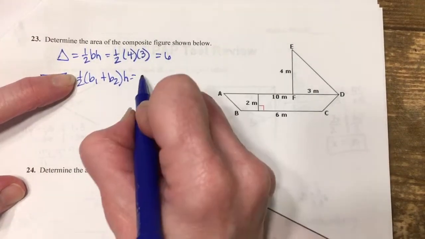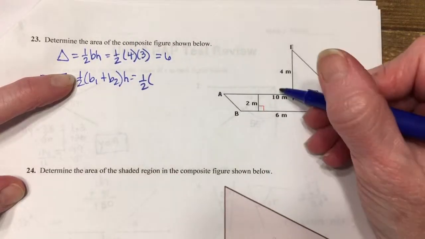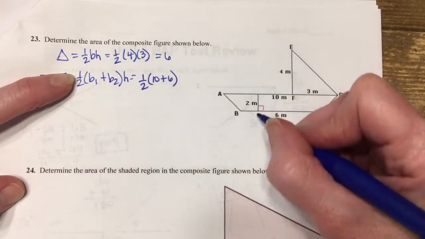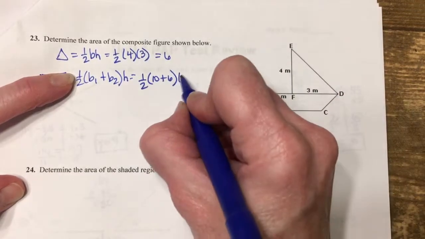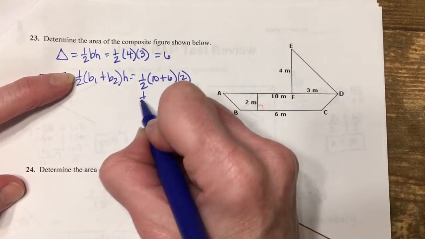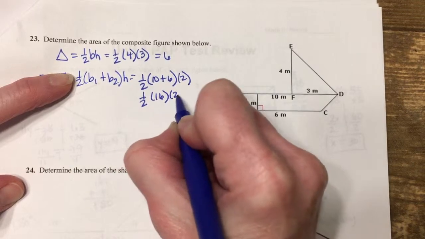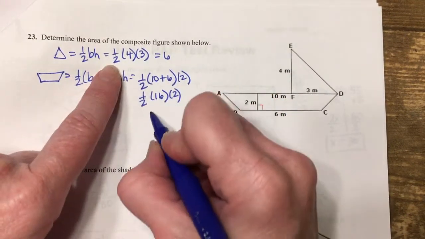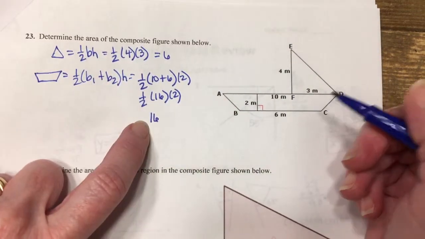So for this trapezoid, I'm going to do 1/2. The bases are 10 and 6. So 10 plus 6. And then the height is making this right angle here, so 2. All right, so 10 plus 6 is 16. Then I can do half of 16, which would be 8. And 8 times 2 is 16. All right, so that's the area of the trapezoid.